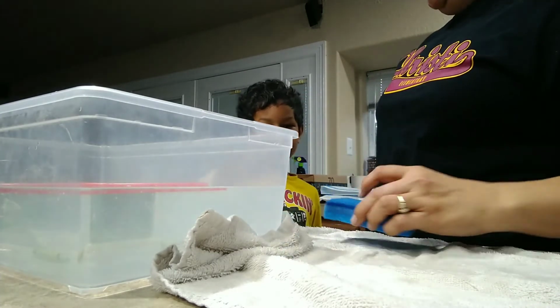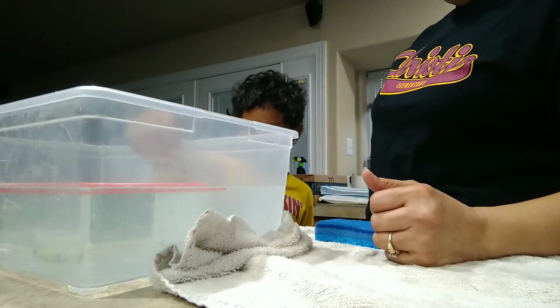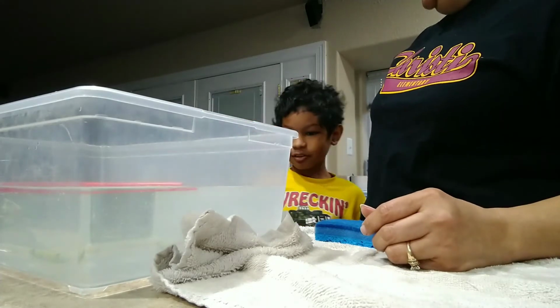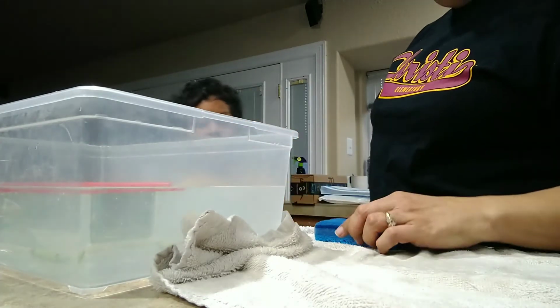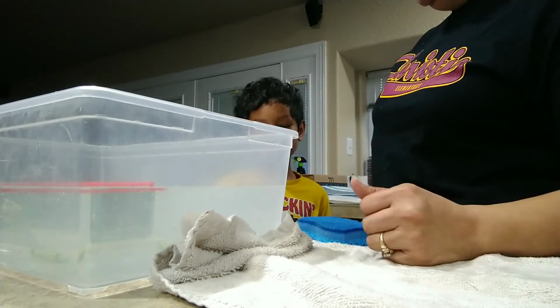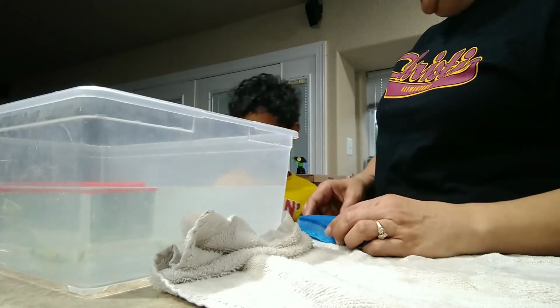Let's try the rock. What did you observe? It sunk really quick. Because it's heavy. Yes, this item has a density that is heavier than the rest of the items.